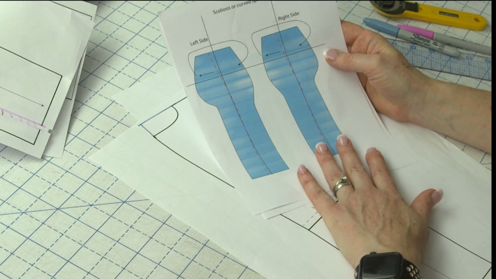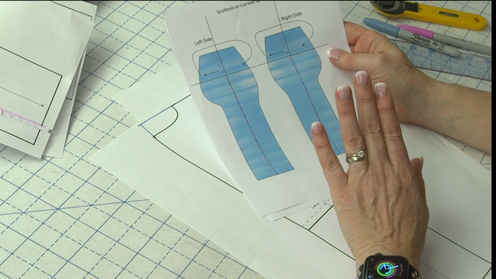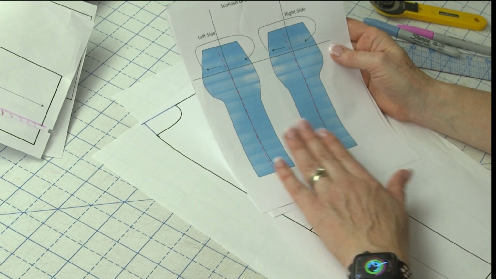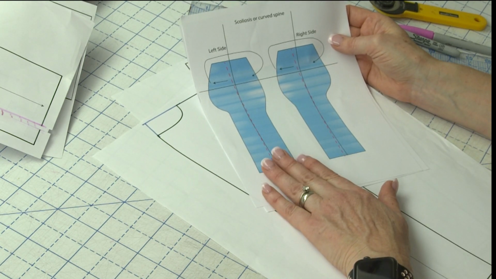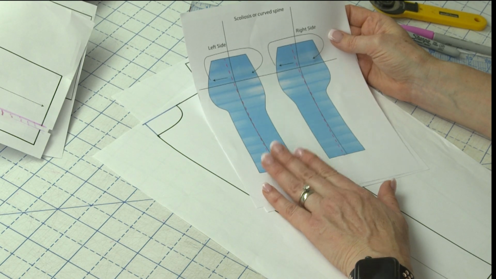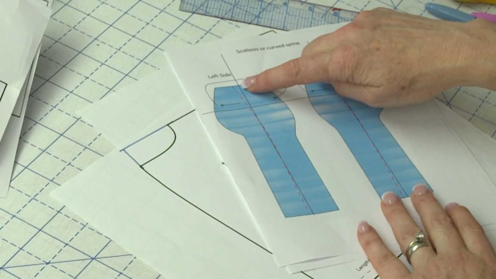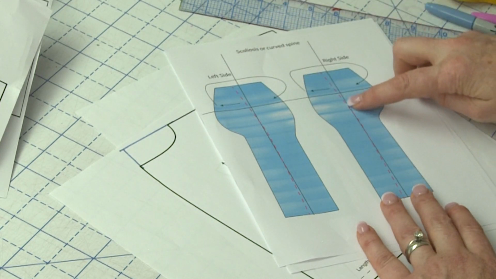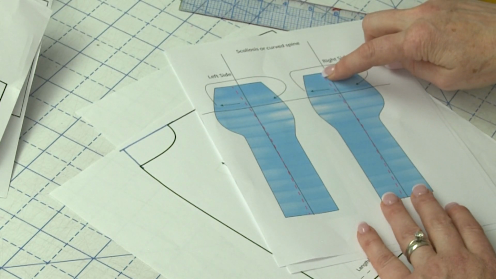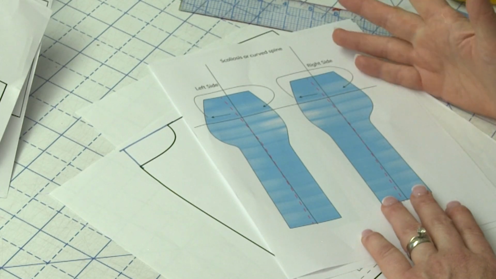So if we look at the side view of a left and right side view, you can see here that sometimes it will cause your side seams to twist. Literally on one side, the side seam will be to the back, and on the other side it'll be in the front. You can see here on the left side, the side seam is pulling to the back, and over here you see it's pulling to the front from the opposite side seam.